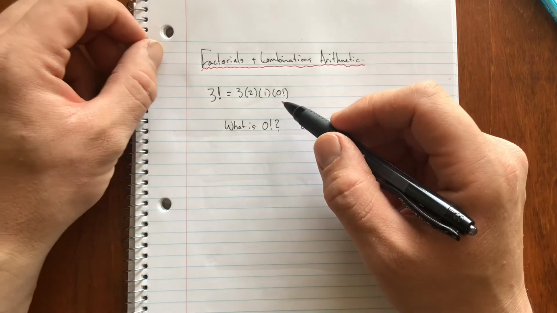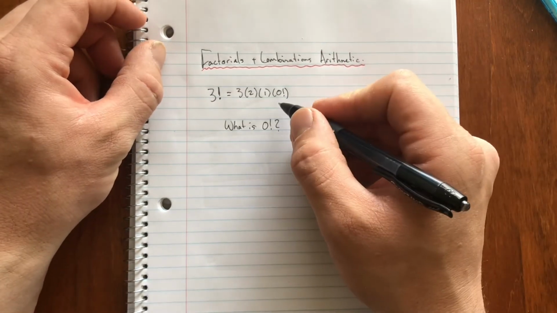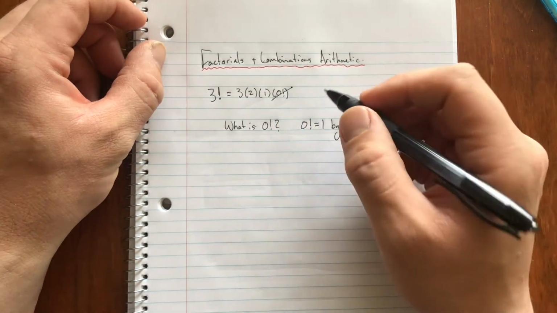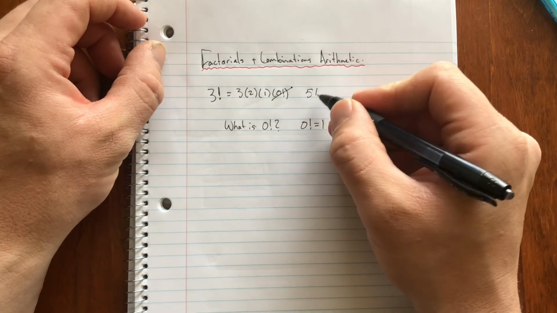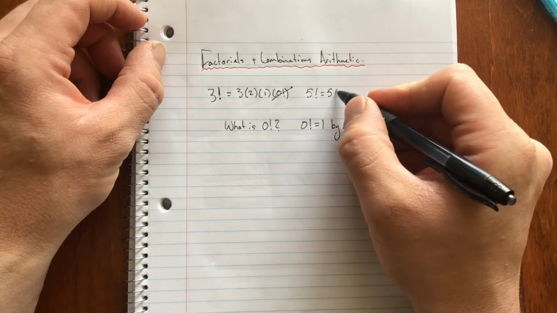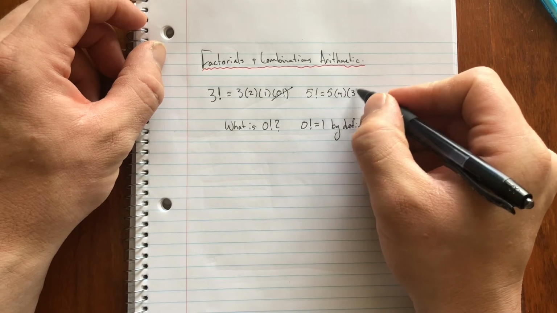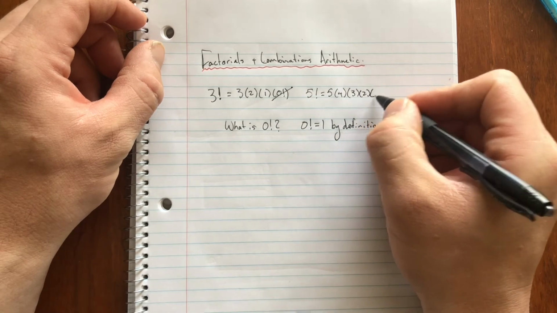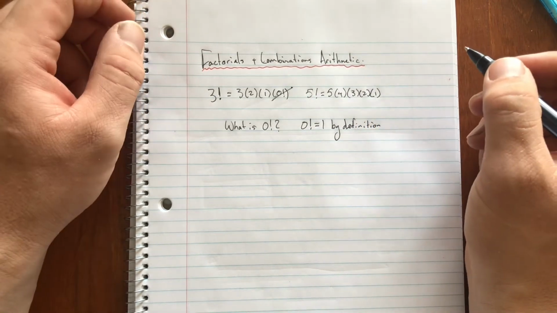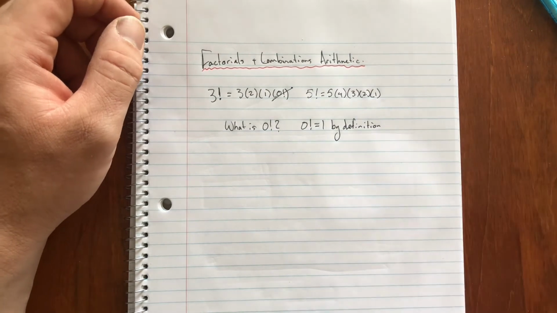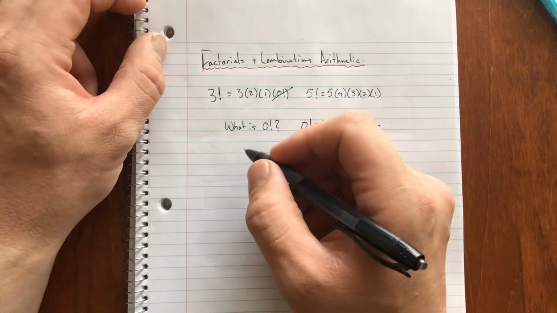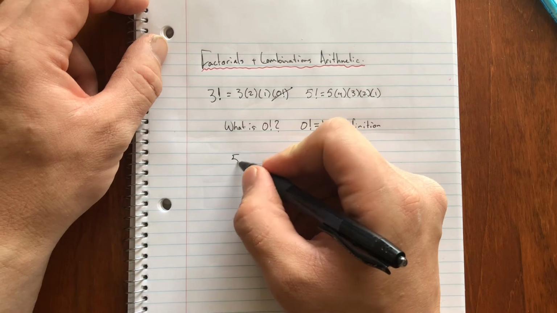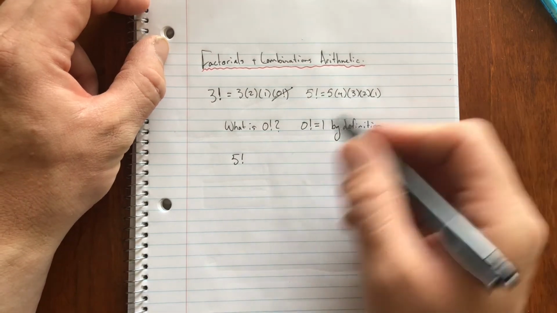And so often when people teach factorials, they just ignore that part. They would say something like 5 factorial is equal to 5 times 4 times 3 times 2 times 1, and they wouldn't write the 0 factorial. And that's okay.